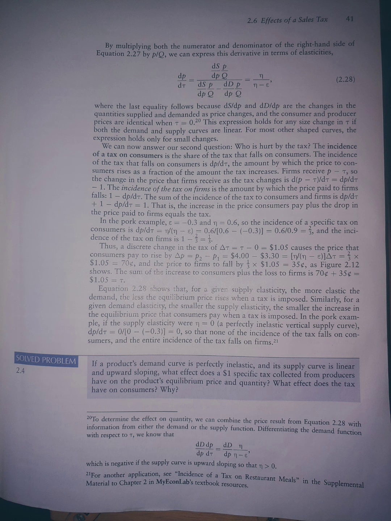This expression holds for any size change in tau if both the demand and supply curves are linear. For most other shaped curves, the expression holds only for small changes.